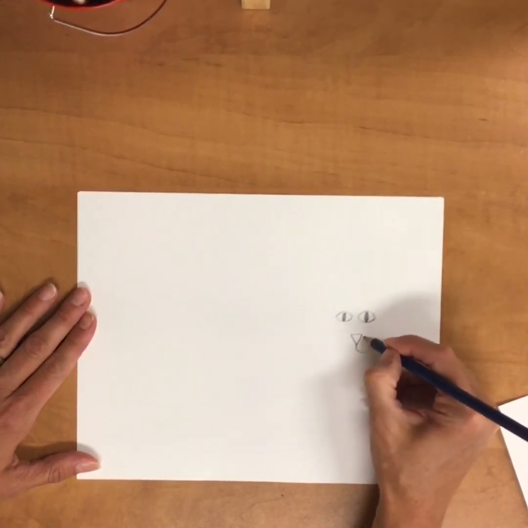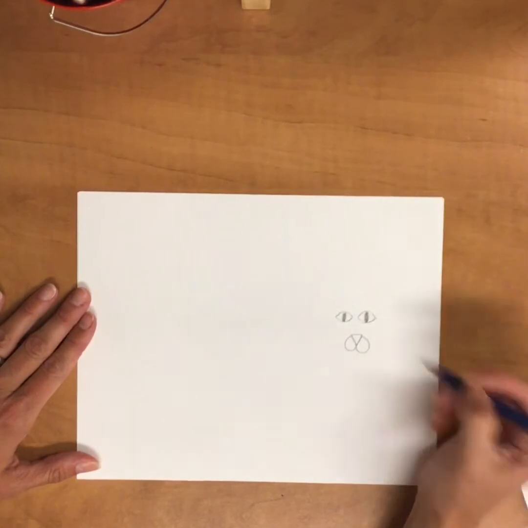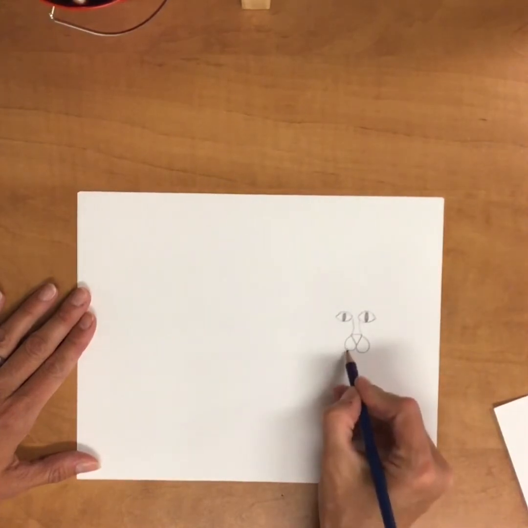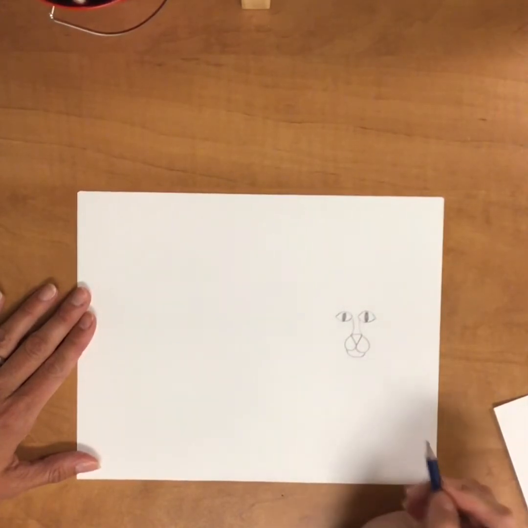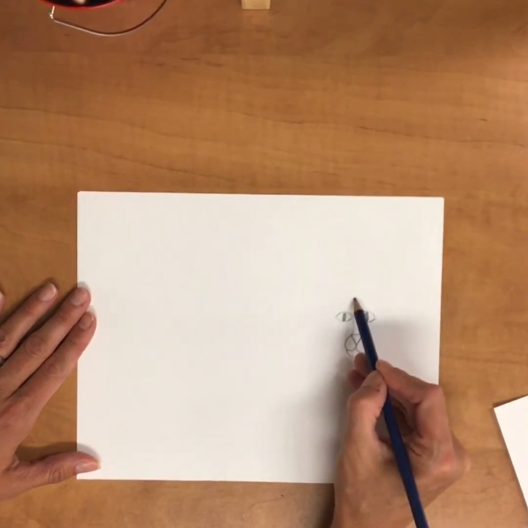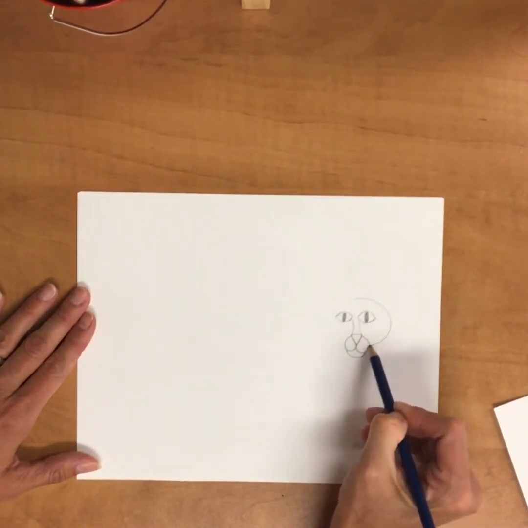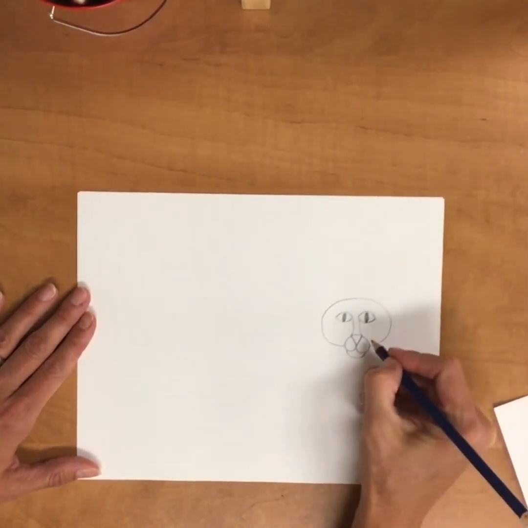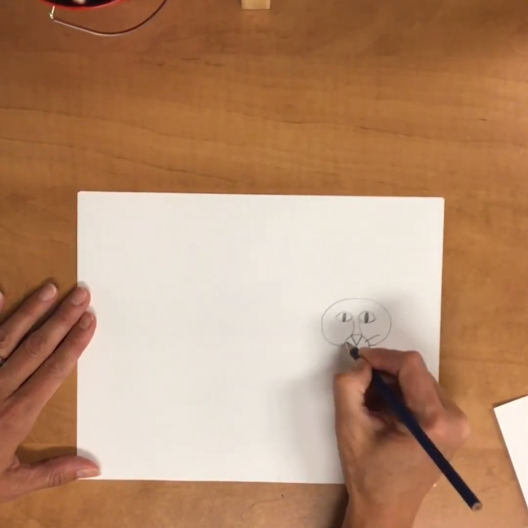I'm going to make 2 curved lines for that part of the nose. Some people like to connect this to make it look like the lion has this top part of his nose. Next, I'm going to do this part for the mouth. And now I'm going to do the head. So I'm going to start right here above the eyes and do a curved line to touch the cheek on either side. Of course, add some whiskers.